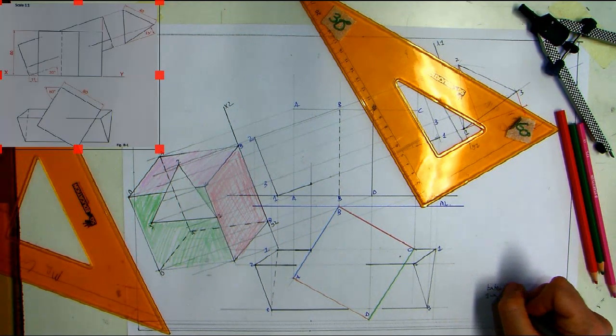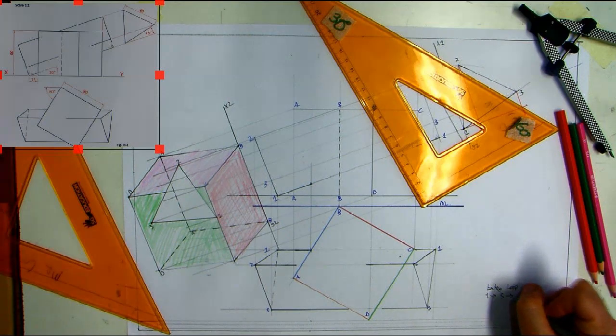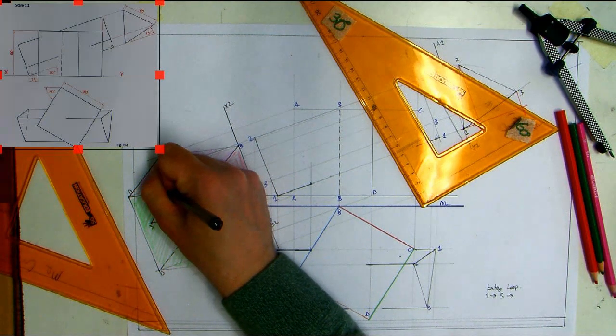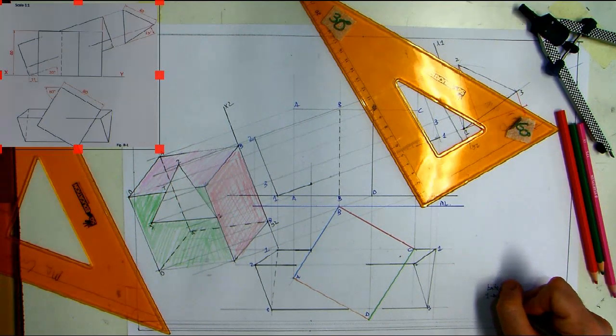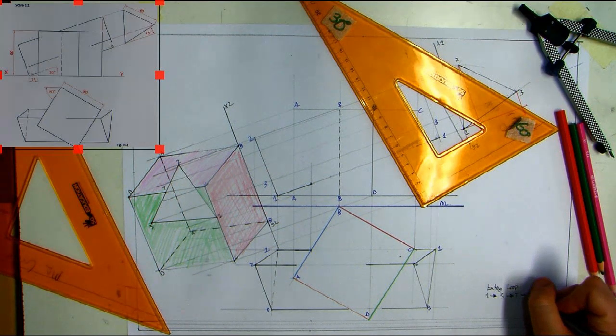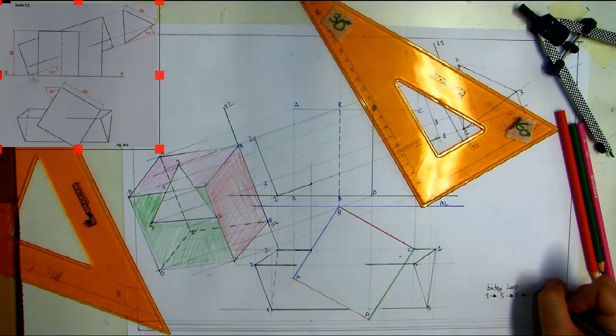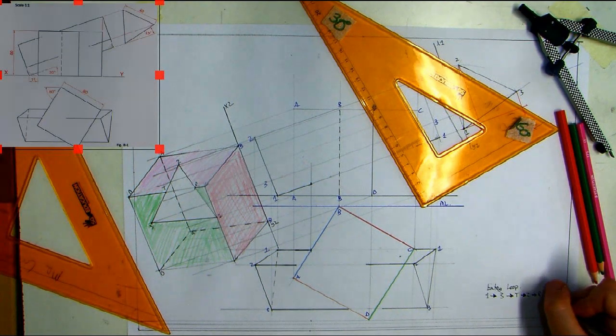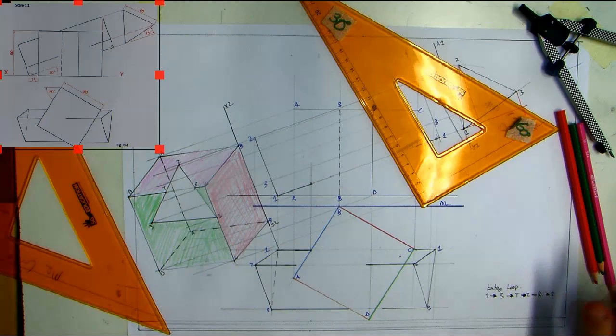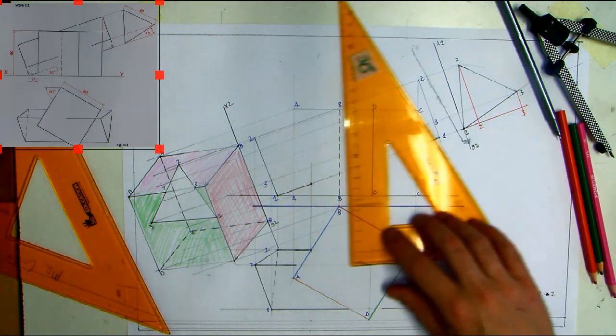It's 1 to 3 to turning point T, to 2, to R, and then to 1 again. So that's my entry, so I'm going to find those points now.